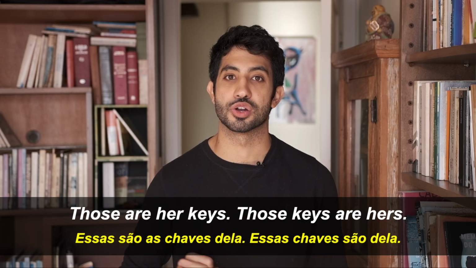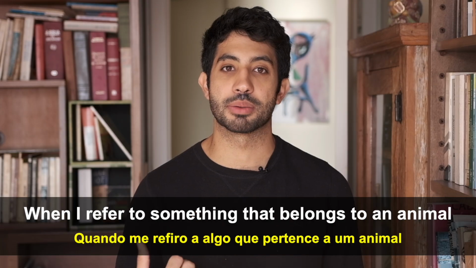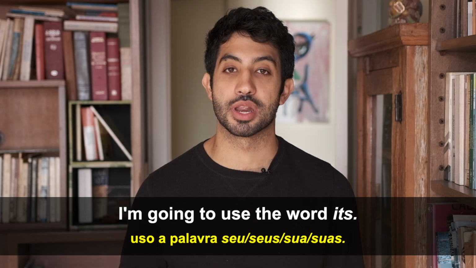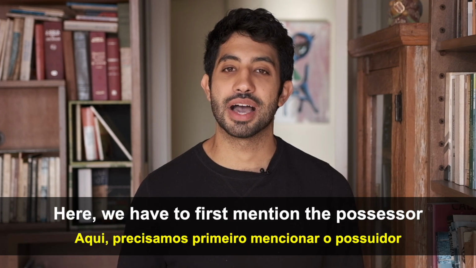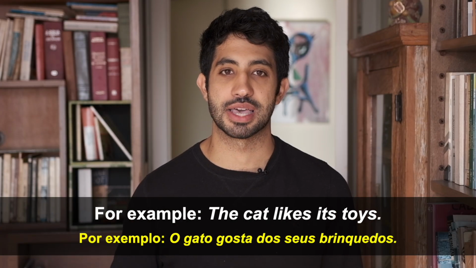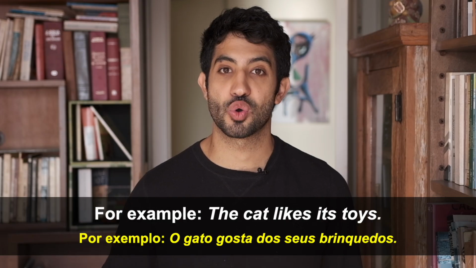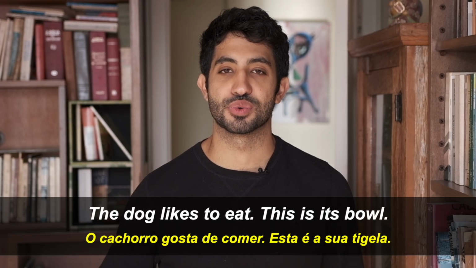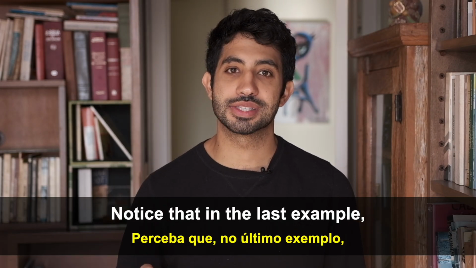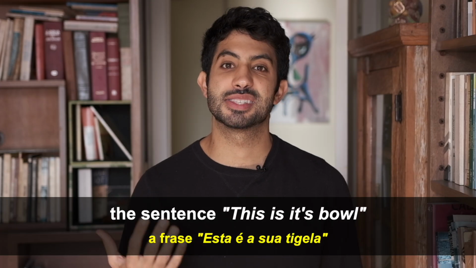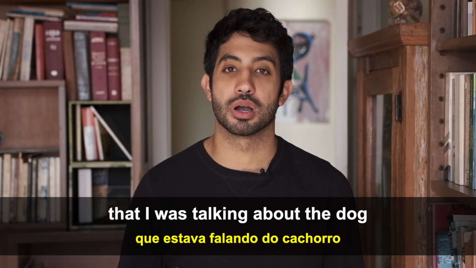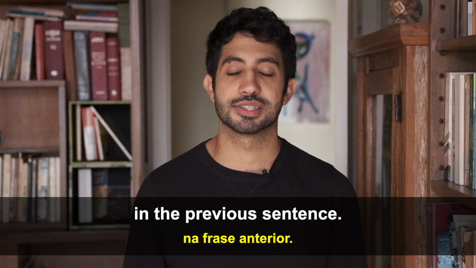Those keys are hers. When I refer to something that belongs to an animal or any non-human object, I'm going to use the word its. Here, we have to first mention the possessor before we can use the word its. For example, the cat likes its toys. The dog likes to eat. This is its bowl. Notice that in the last example, the sentence, this is its bowl, only made sense because I made it clear that I was talking about the dog in the previous sentence.